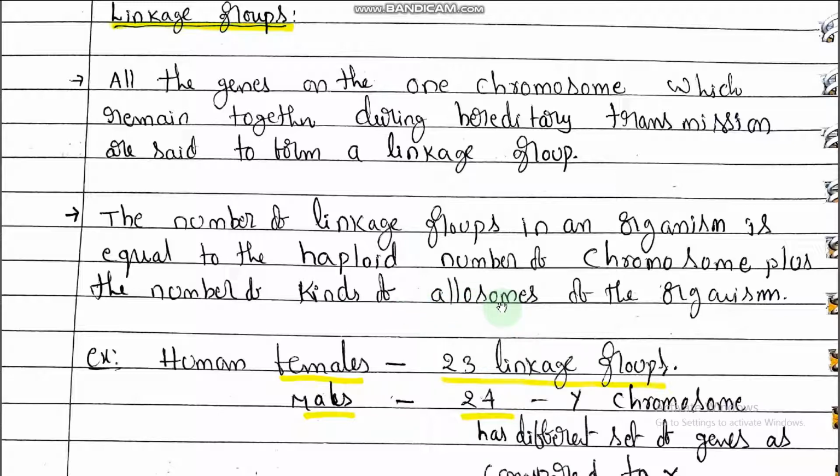Allosomes means sex chromosomes. In humans, two types of sex chromosomes are present, X type and Y type. XX is present in females, XY in males. In human males, there are two types of allosomes, X type and Y type. In human females, there is only one type of allosome, X type.